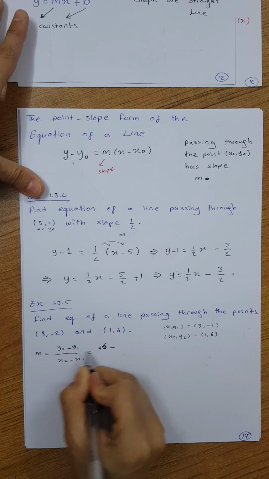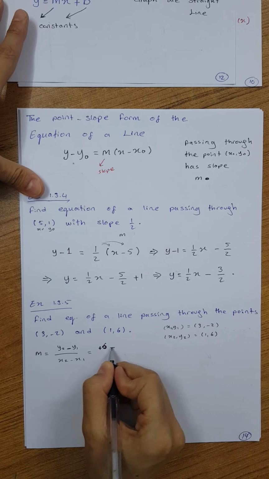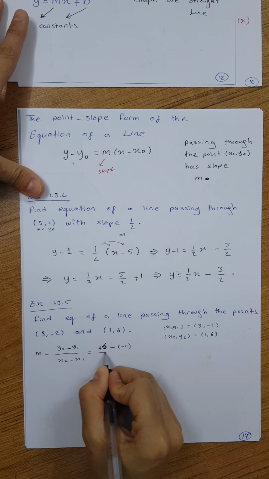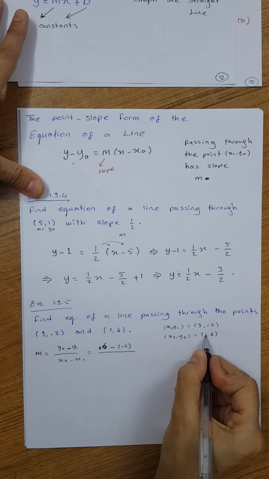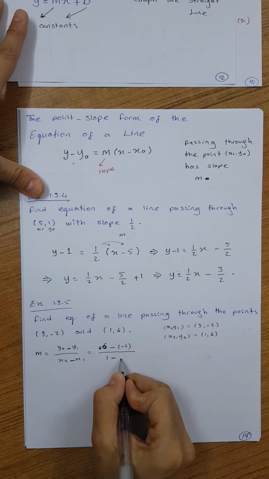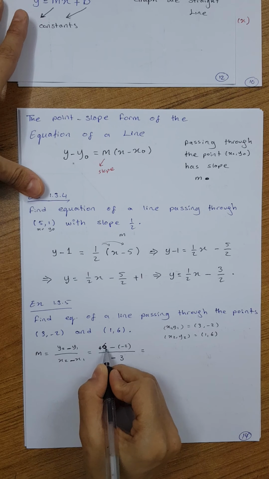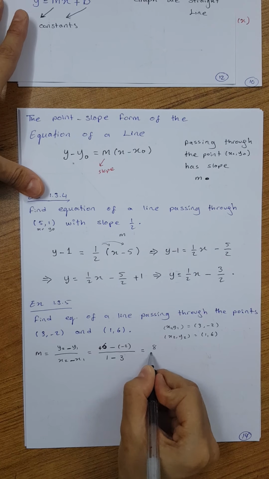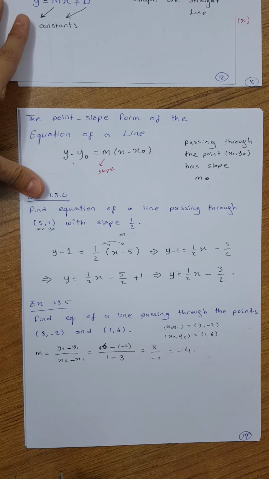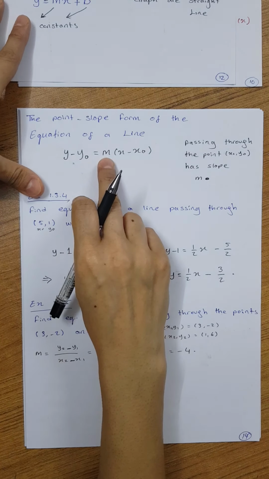Okay, positive 6. y2 is 6 minus, from the rule, y1 is negative 2, all over x2 is 1 minus, from the rule, x1 is equal to 3. So that one is equal to what? 6 plus 2, 8, over minus 2, and that's equal to minus 4. So the slope is equal to minus 4.